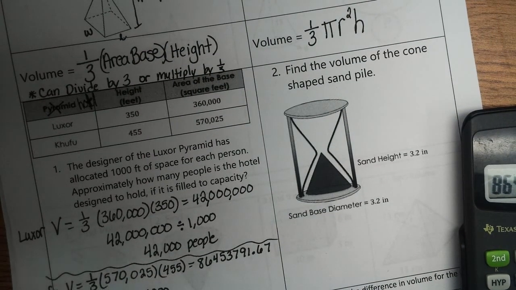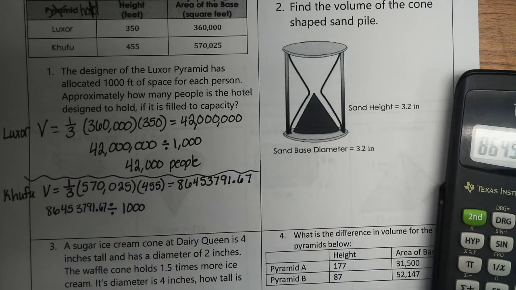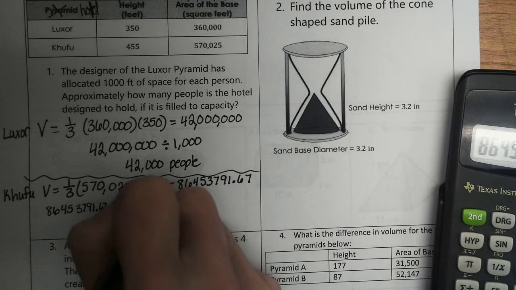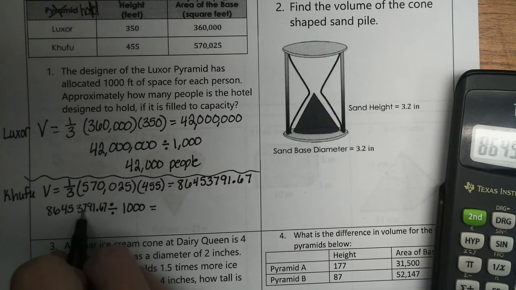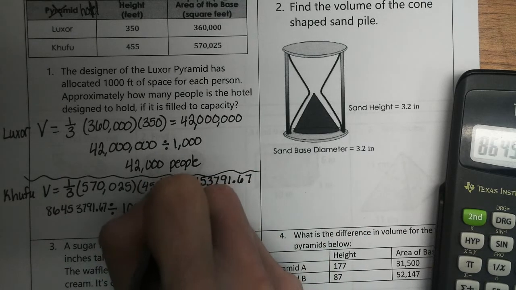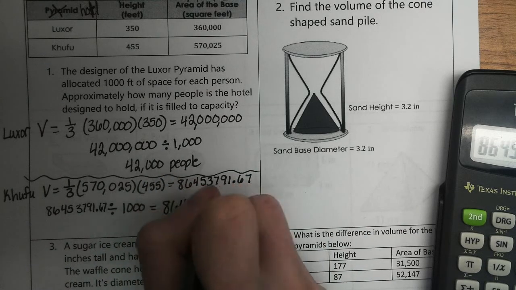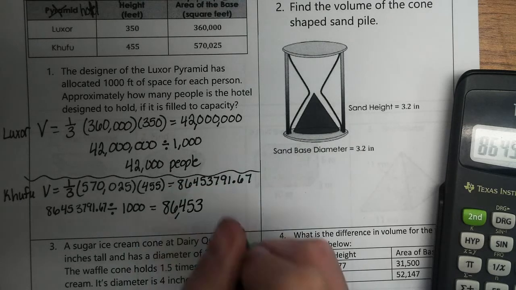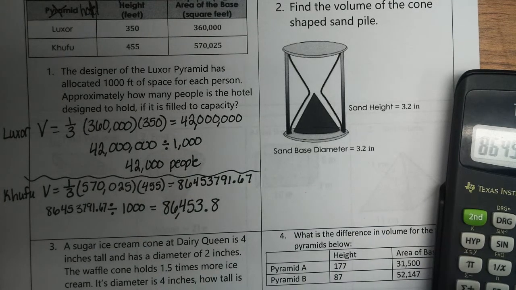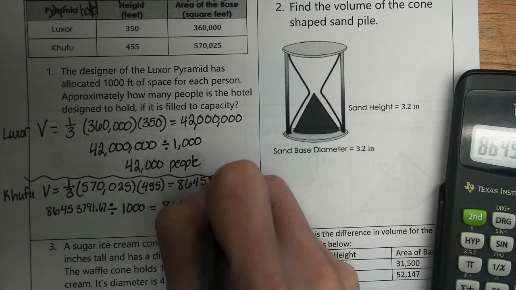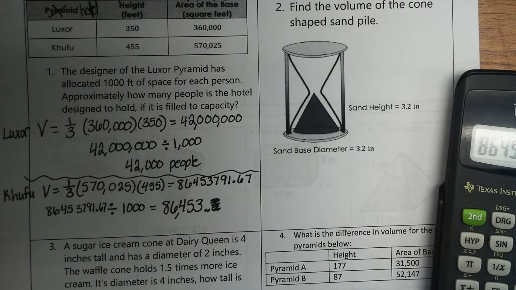I'll rewrite that, 8645. And this will give me the amount of people that this one holds. So dividing by 1,000, I move the decimal point over 1, 2, 3, so it's going to be right after the 3. I put 86,453.8 people. So it can't hold an 8/10 of a person. So it just holds 86,453 people.